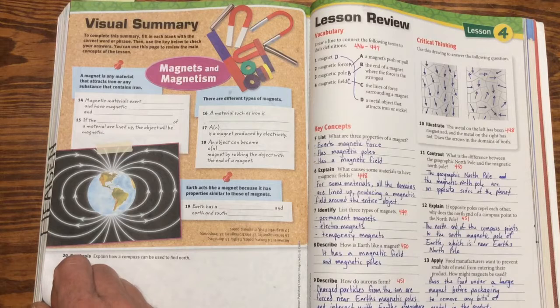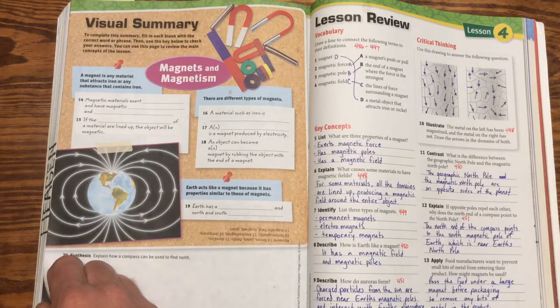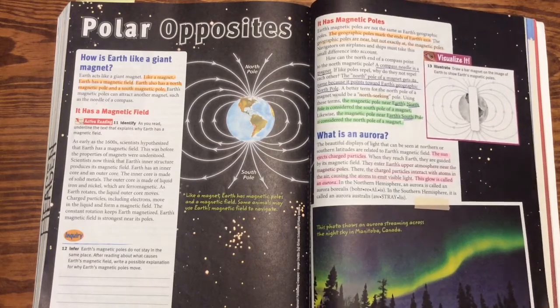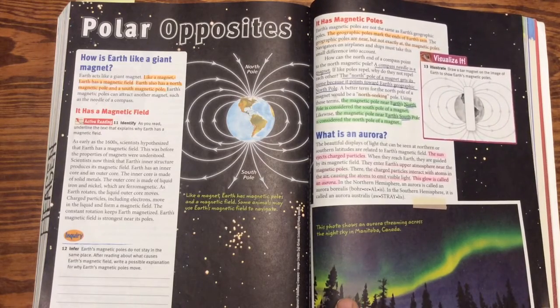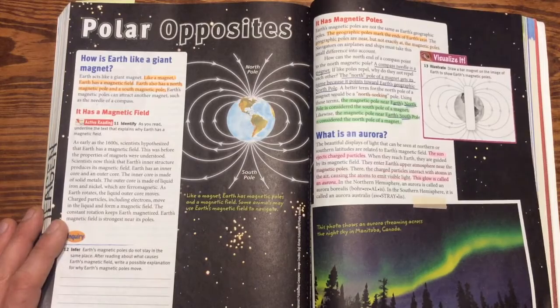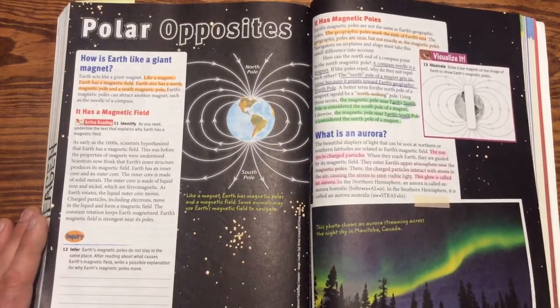Number 9, how do auroras form? Well, charged particles from the sun are forced near Earth's magnetic poles and interact with Earth's atmosphere. So on 451, we see a picture of this aurora, and in this paragraph, it talks about the charged particles and the glow called the aurora.